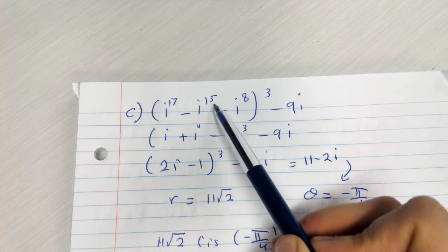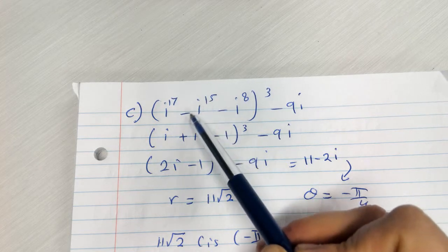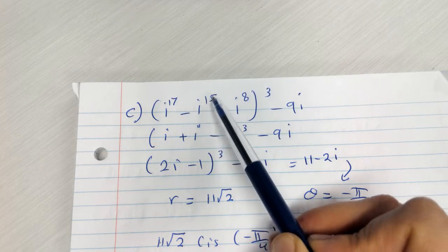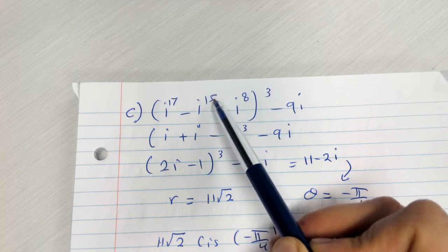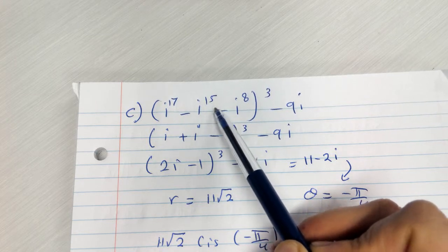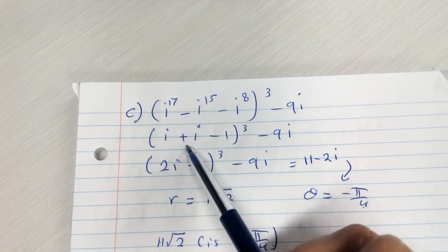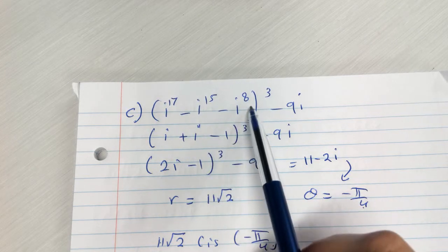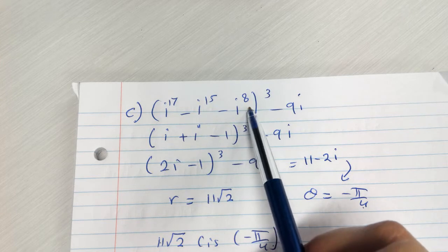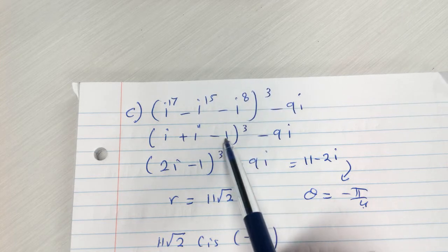15, odd. That means it has an i, but I need to know if it's a negative i or a positive i. It's 15 minus 1 is 14. 14 divided by 2 is 7, so it's an odd power. That's why it's a negative i. Negative i times negative i, that's why I end up with a positive 1. 8 is an even power, divided by 2 is 4, positive 1, and that's why I end up with this here.